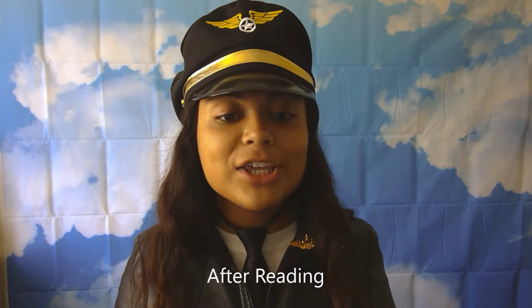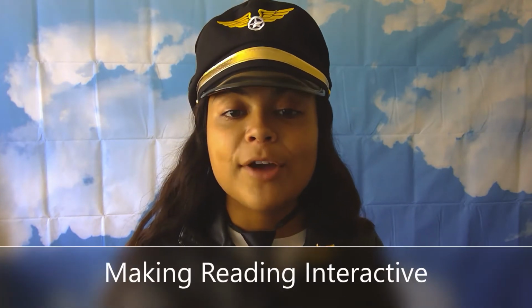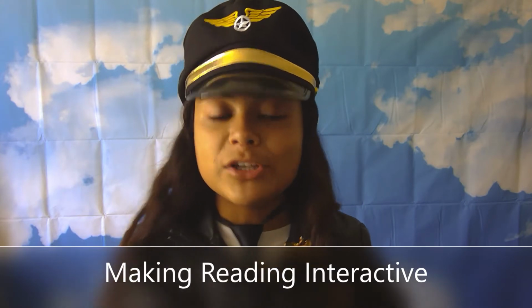After reading, try using the new words throughout the day. Invite your child to write new words in their reading journal. Add context by drawing a picture or writing the meaning of the new word. You can revisit the new words in the journal again and again. Interactive reading makes the story time come alive for your child, which keeps them interested in the story and supports their early literacy development.